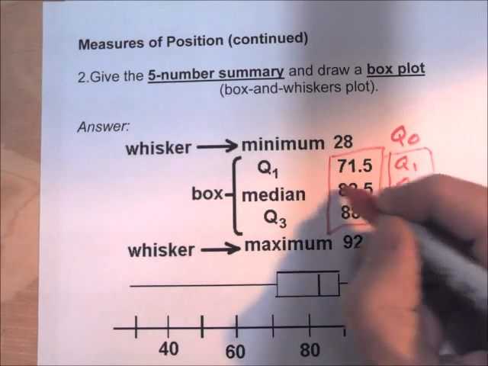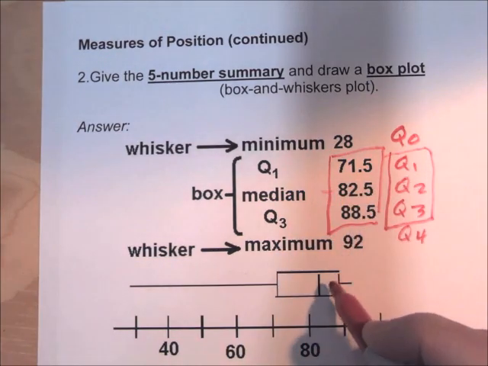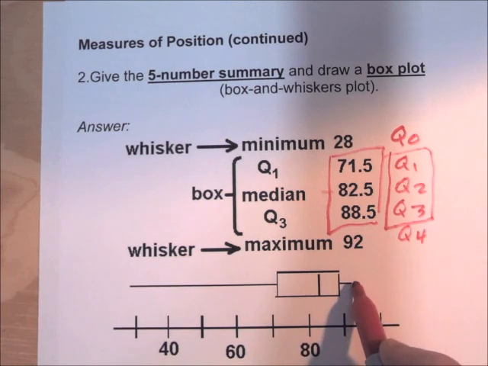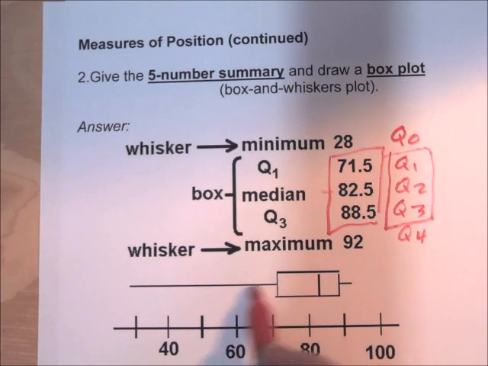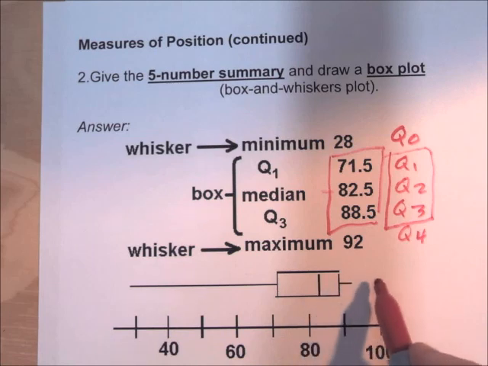And the line inside the box is for the median. So at 82.5 we have the line inside the box, and the whiskers go out to the minimum and the maximum. So we have a minimum of 28 and a maximum of 92. So that's our box plot.